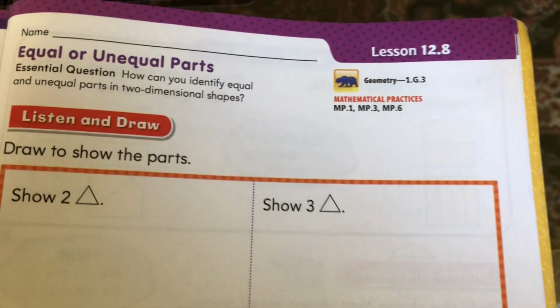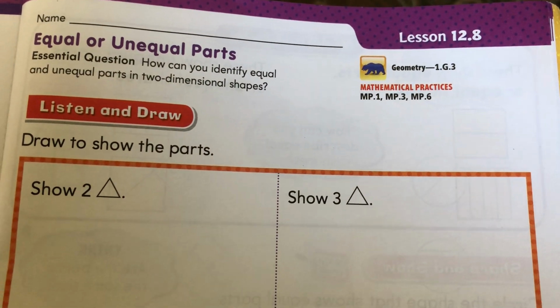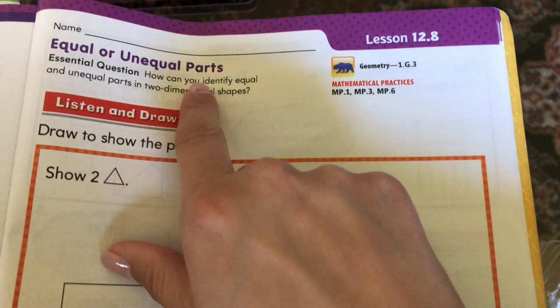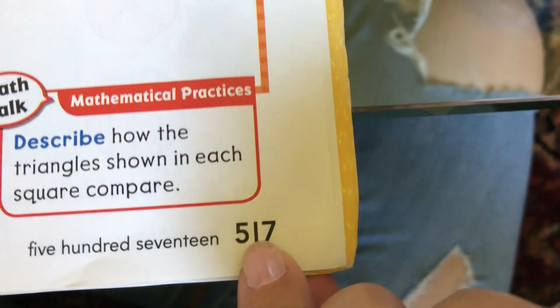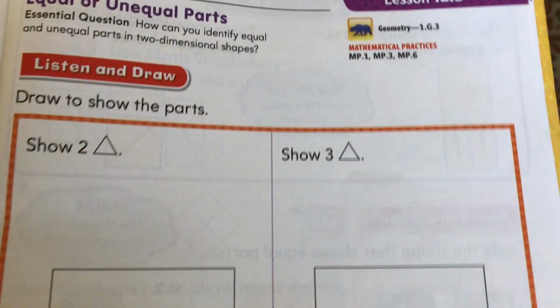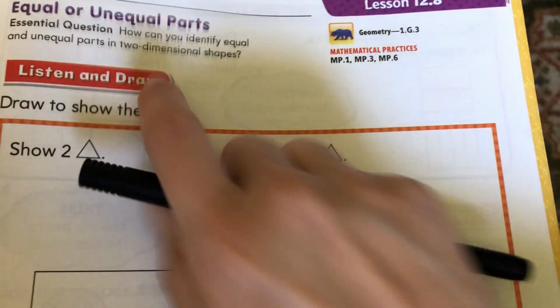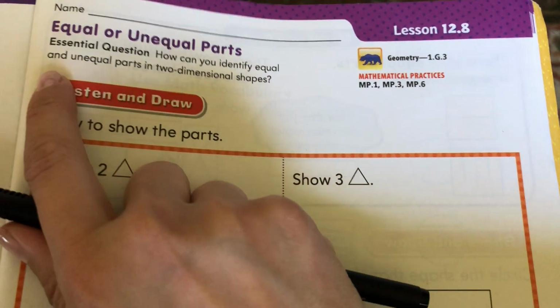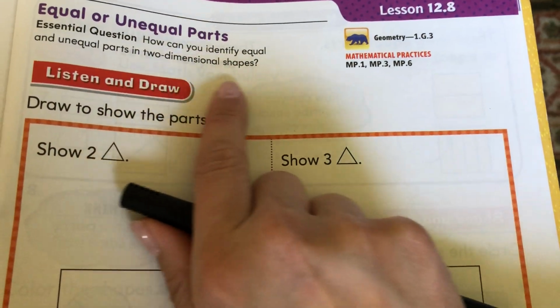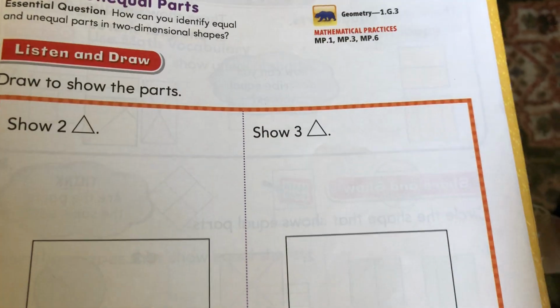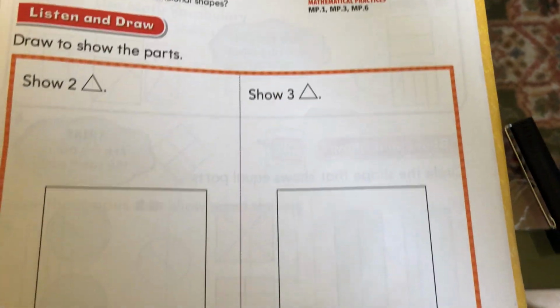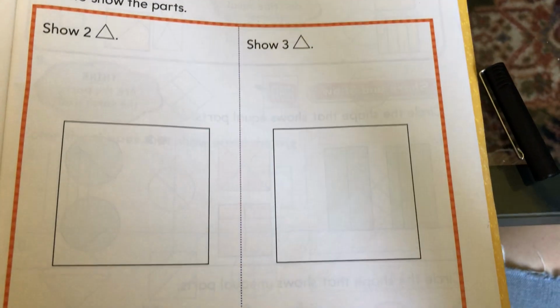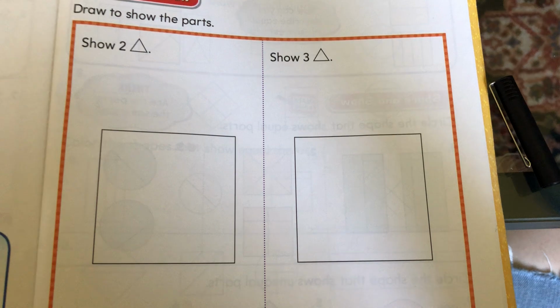Hi mathematicians, today we are on lesson 12.8 in your Go Math book. It's called Equal or Unequal Parts and we are on page 517. Okay, now today our question is, how can you identify equal and unequal parts in two-dimensional shapes? What does that mean? It just means that we are going to separate shapes into two equal parts.